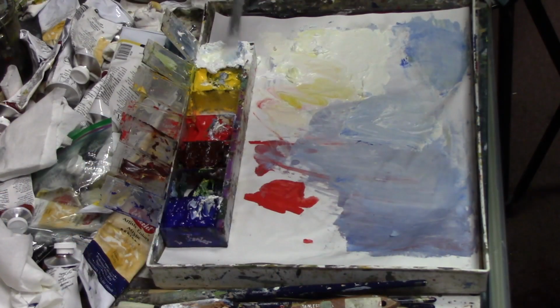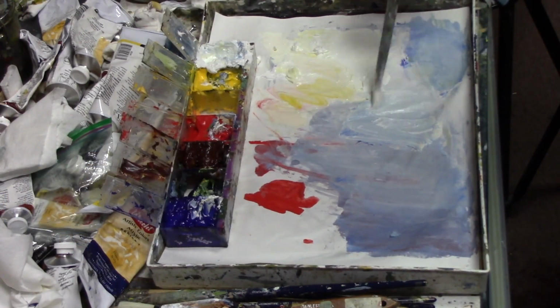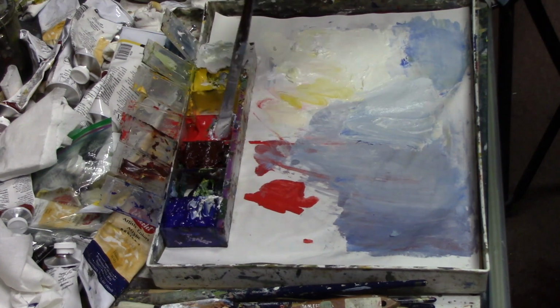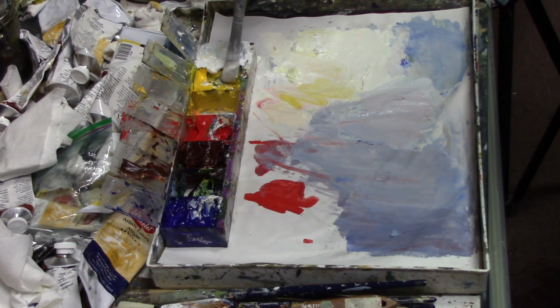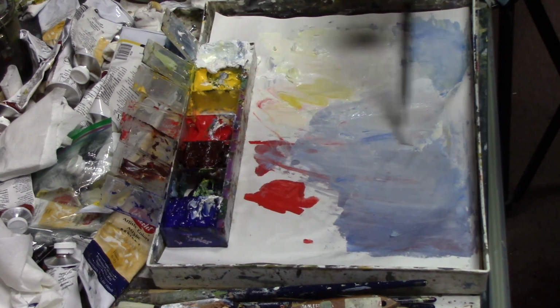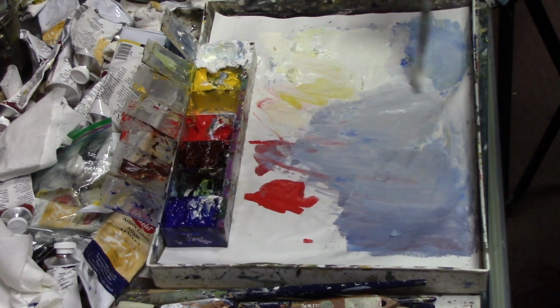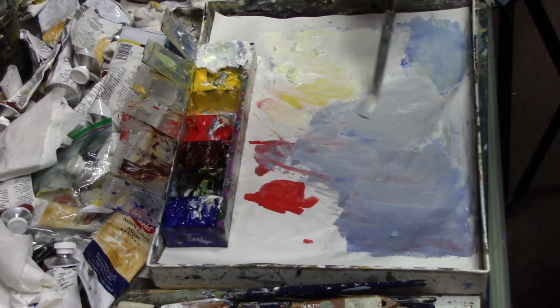What I want to do on my palette is to mix up that value and bring it right up next to my light. Now, we've already talked about before that the shadow color tends more violet when the light is yellow.